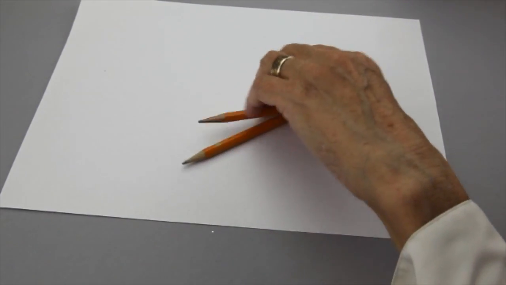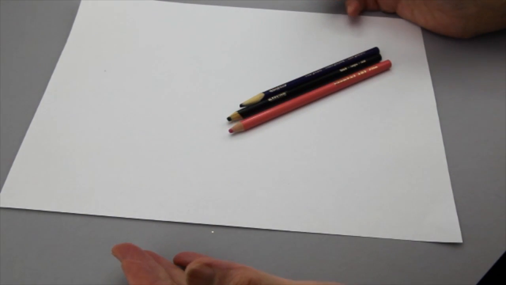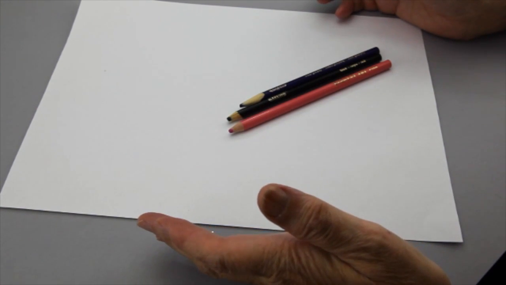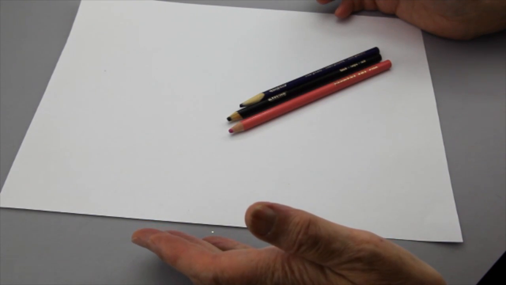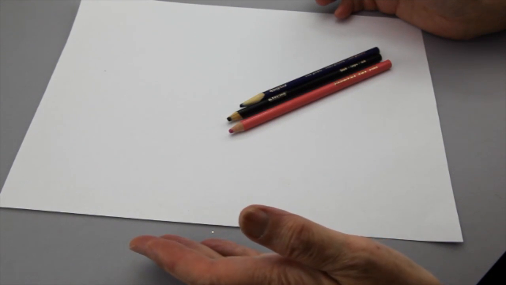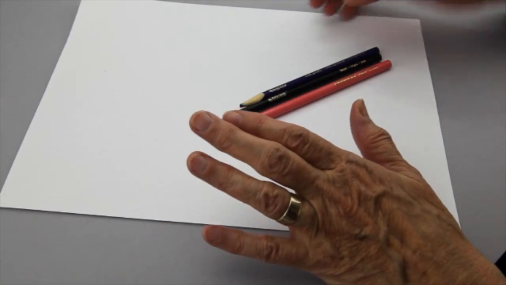The other thing that you're going to need is some colored pencils. Now I have just chosen 3 colored pencils, but you can use any color that you wish. But I would just say limit yourself to maybe no more than 5 colors. And your 5 colors could include black. Now black isn't technically called a color in art, but we'll call it one of your colors. So no more than 5.